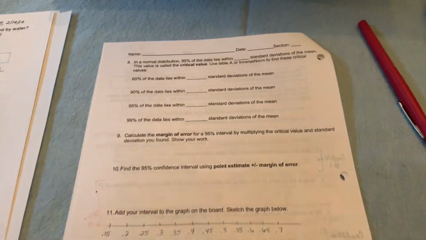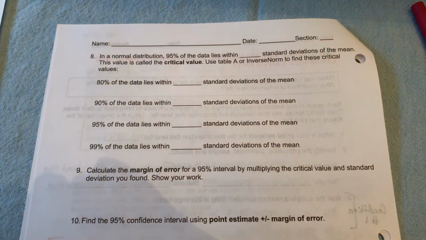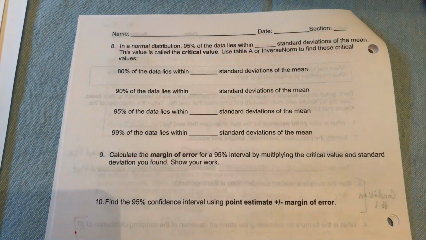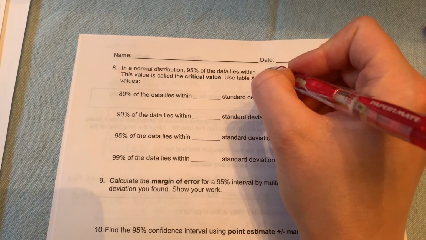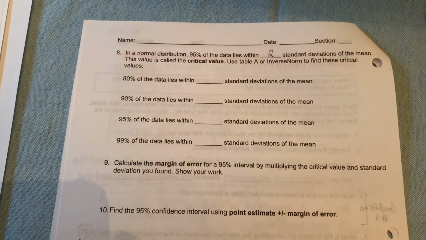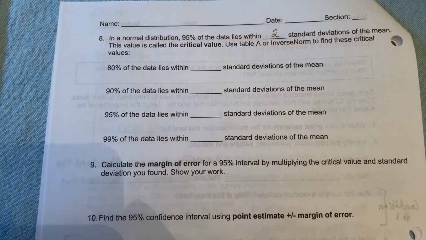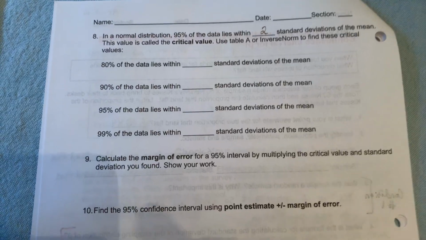Okay, so this says in a normal distribution, 95% of the data lies within blank standard deviations of the mean. Well, let's use that 68, 95, 99.7 rule. That tells us that 95% lies within 2 standard deviations of the mean. At least that's what our rule tells us. That value is called a critical value. So we're going to use table A, or the inverse norm function, to find these critical values.